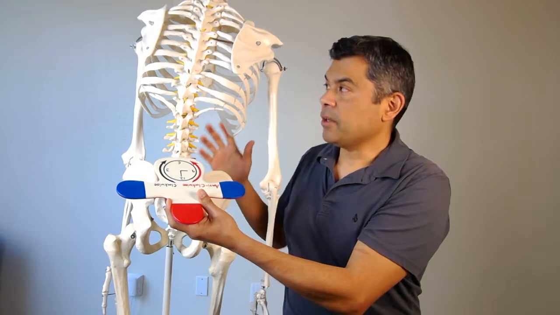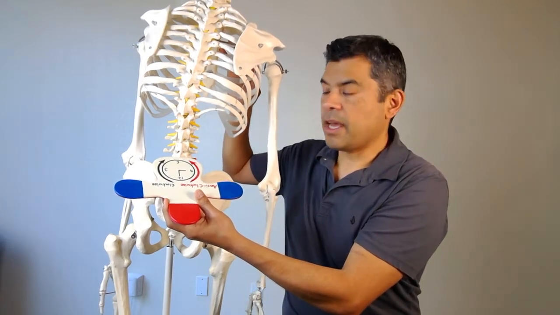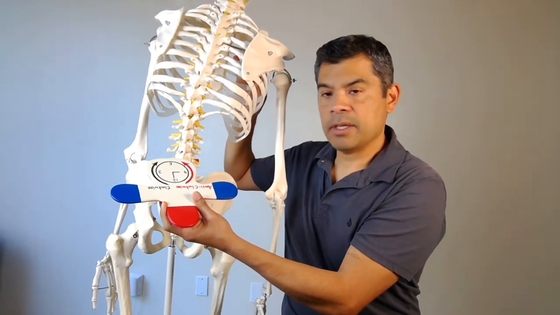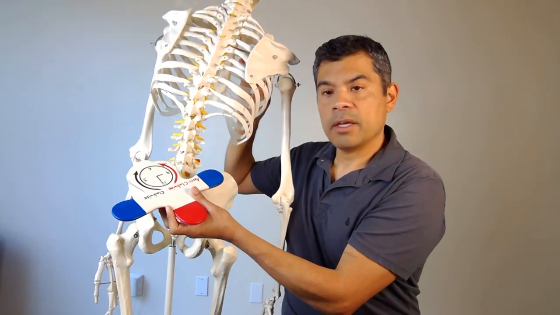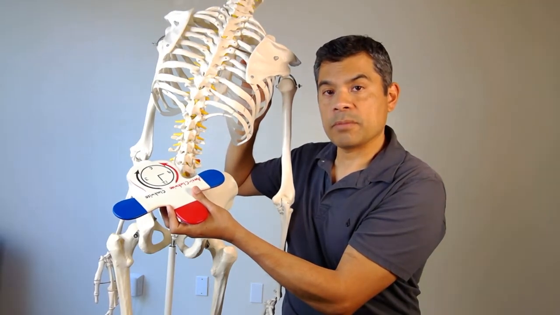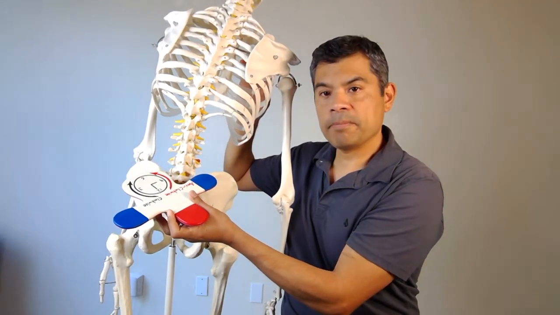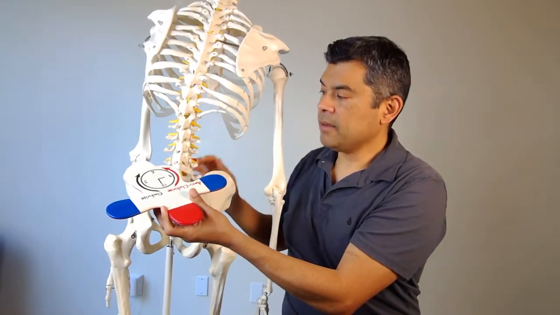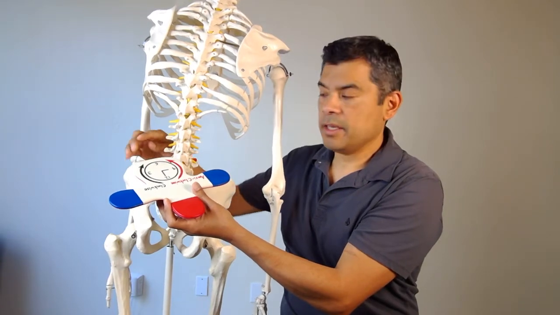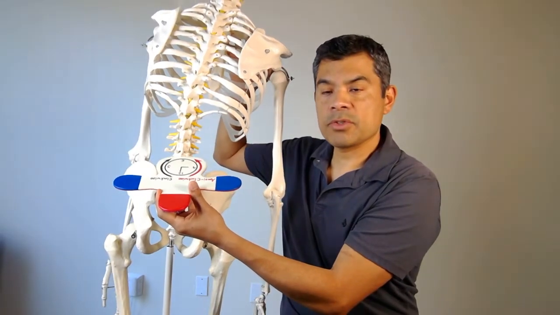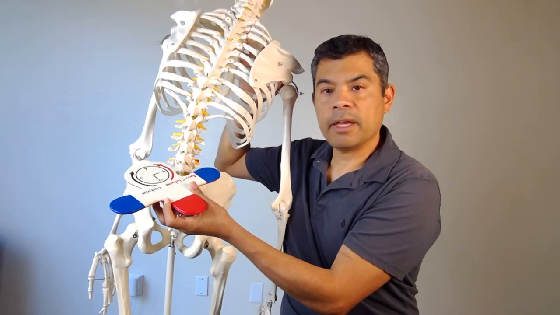And specifically, when Mr. Otto side bends to his right, there will be left rotation. And notice I moved the vertebra this way. The body of the vertebra, right in here, is moving towards Mr. Otto's left.